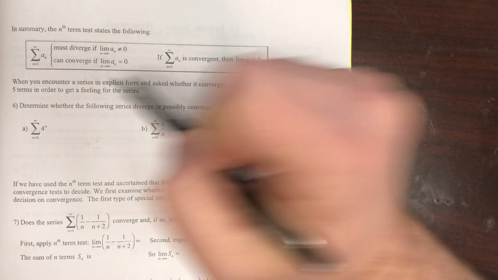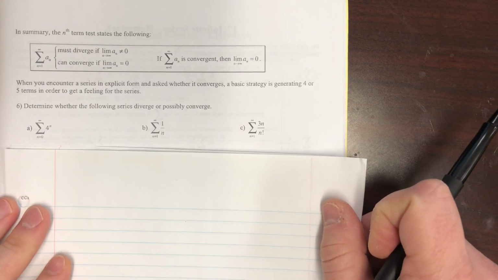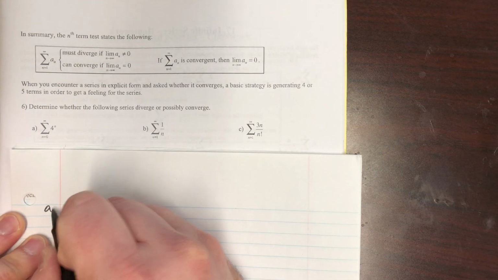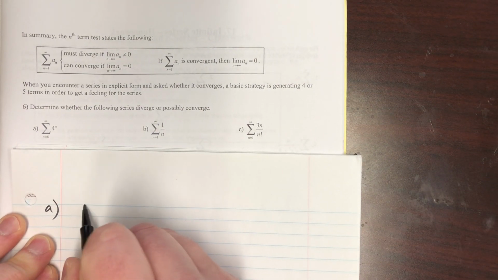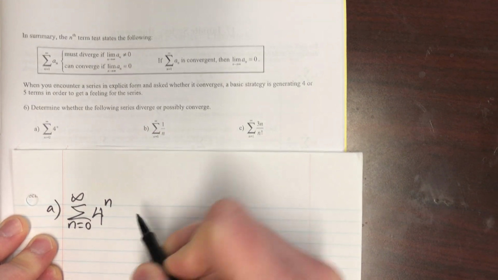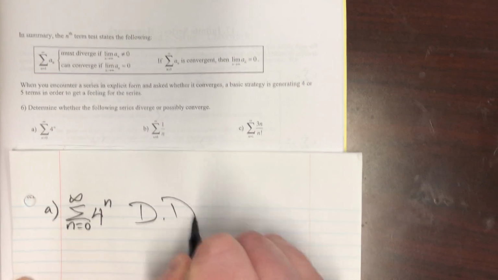All right, so let's look at these. What are the terms going off to? They're going off to infinity. It definitely diverges.